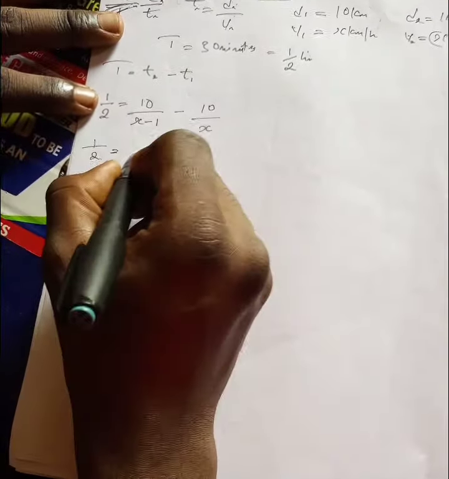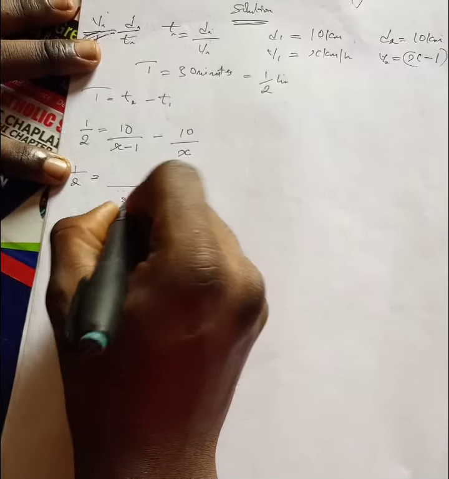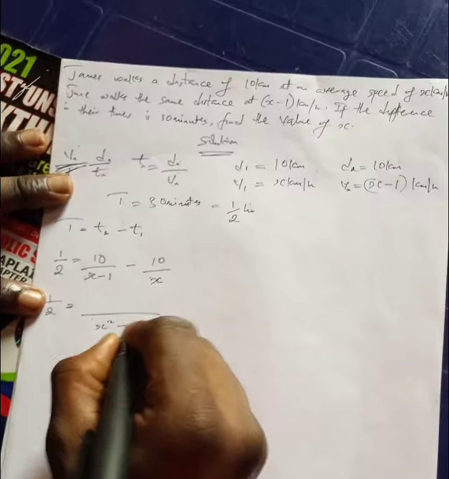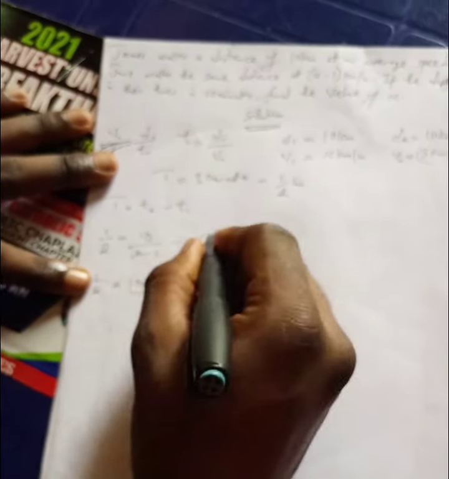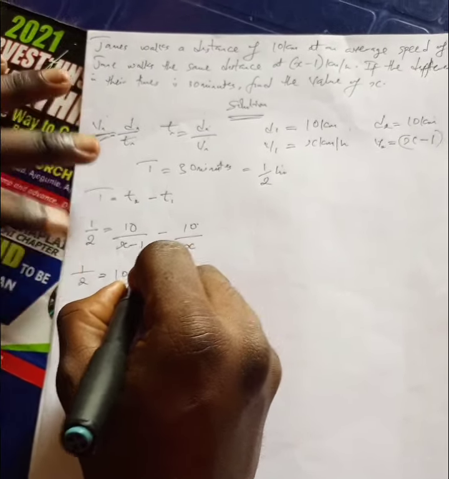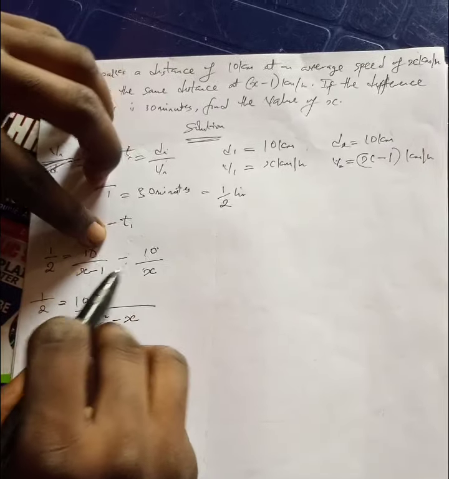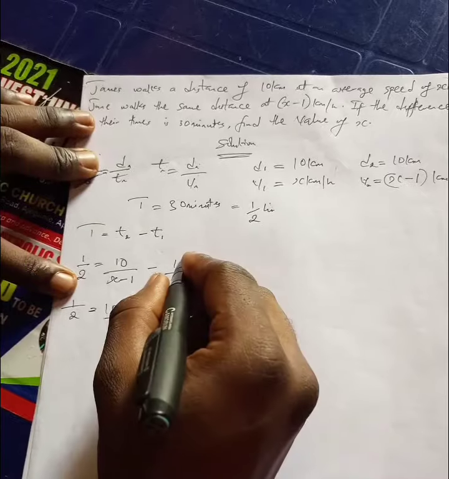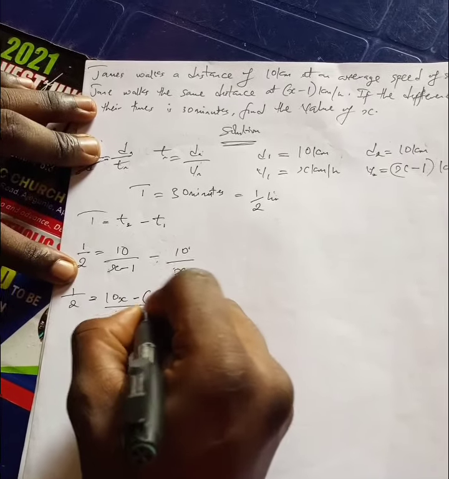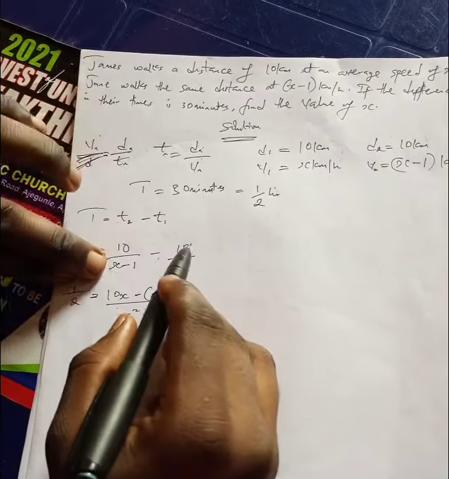If I take my LCM, x squared minus x, then 10 times x, I will have 10x.